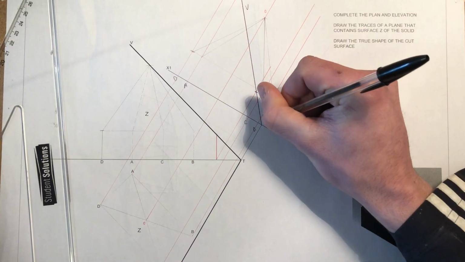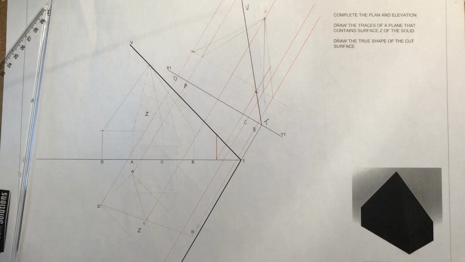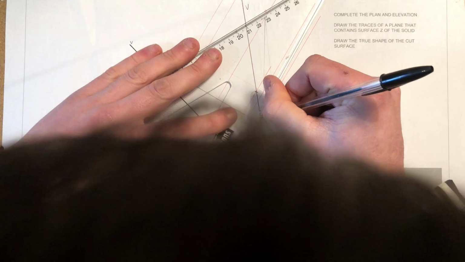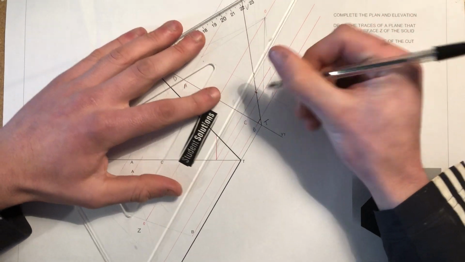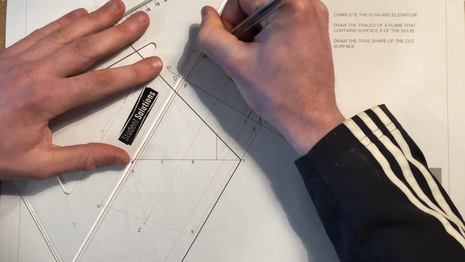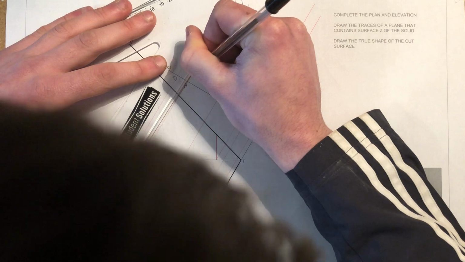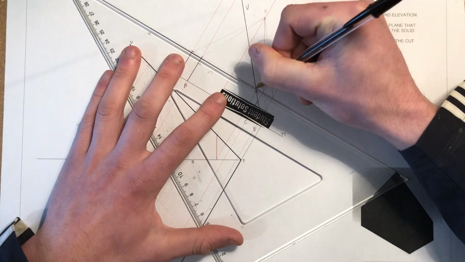That's my VT, so that's my trace there. That's where my plane cuts my solid. I can just go heavy in this down here just to show you.